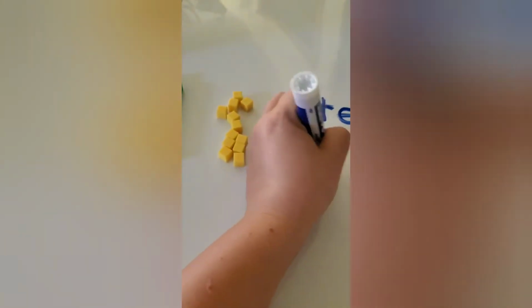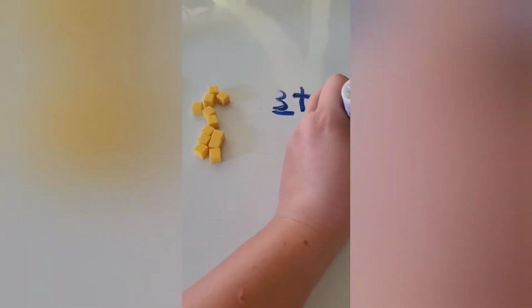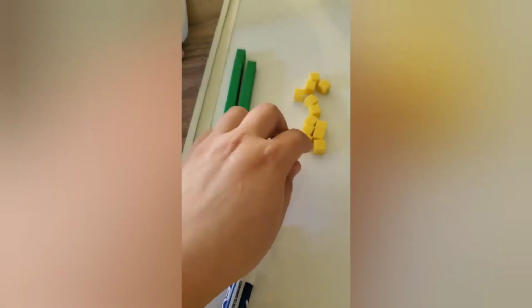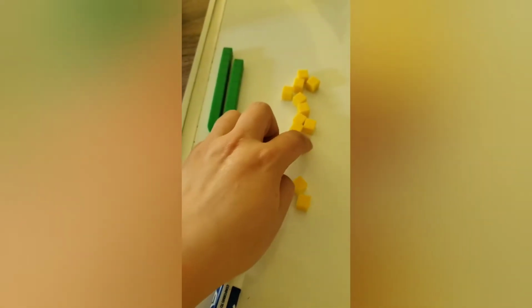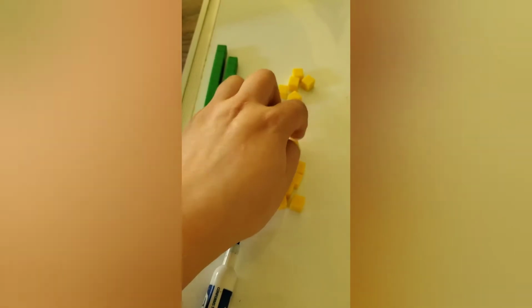So now, how many do I have? I have 2 tens, and now we need to do the ones. Let's count to see how many ones we have. 1, 2, 3, 4, 5, 6, 7, 8, 9, 10, 11, 12.